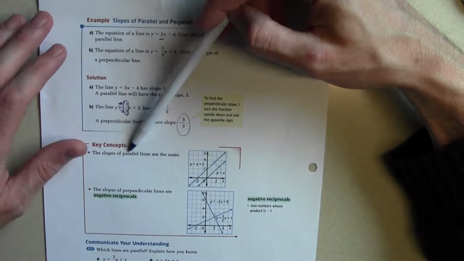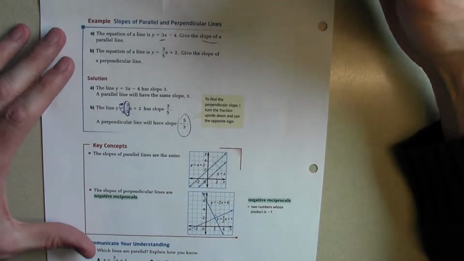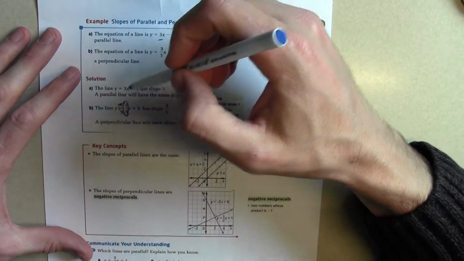Finally, the key concepts: the slopes of parallel lines are the same. The slopes of perpendicular lines are negative reciprocals. That's it. Any questions? Yeah.